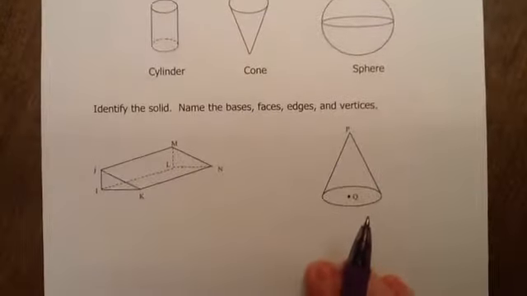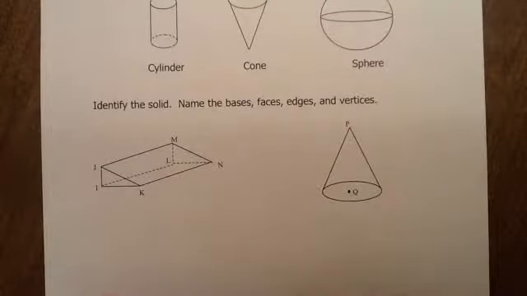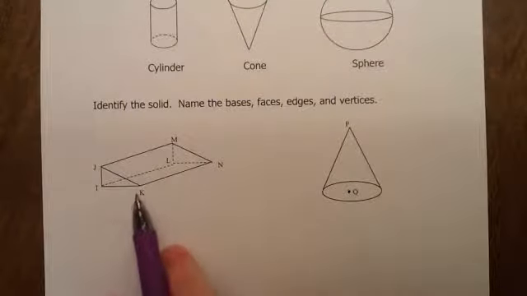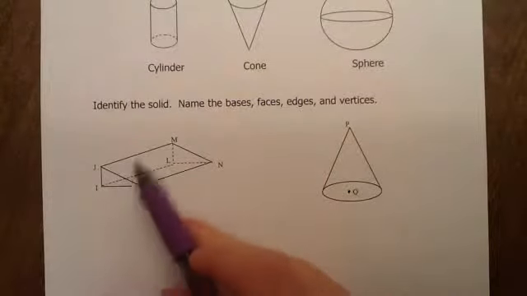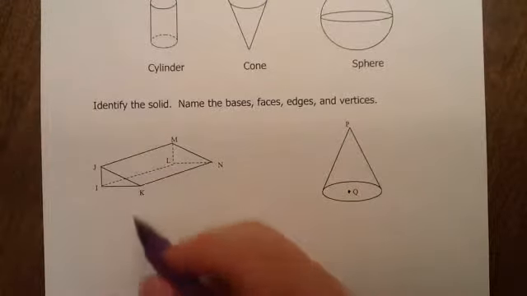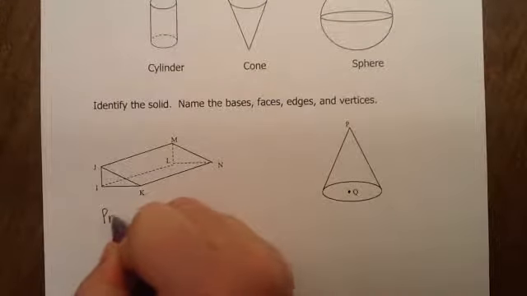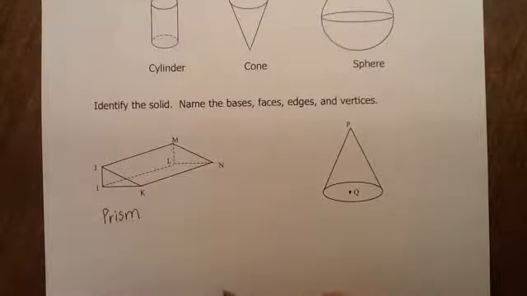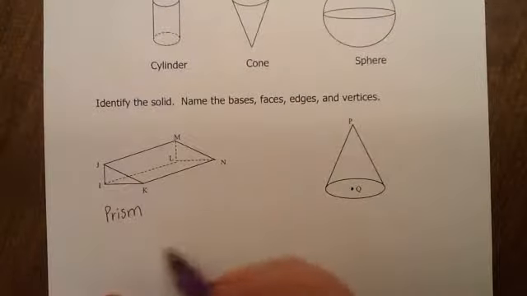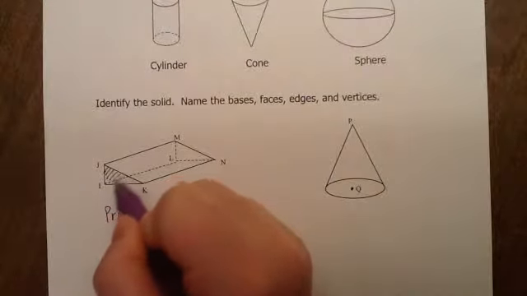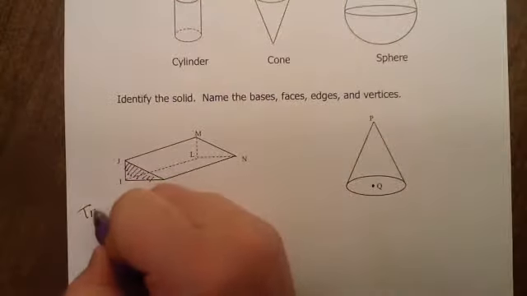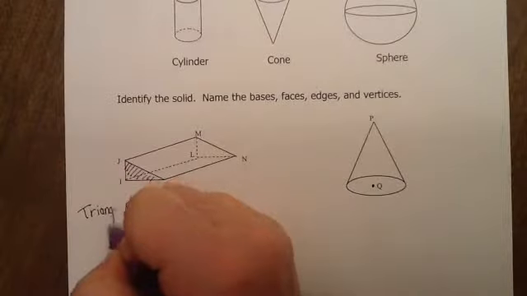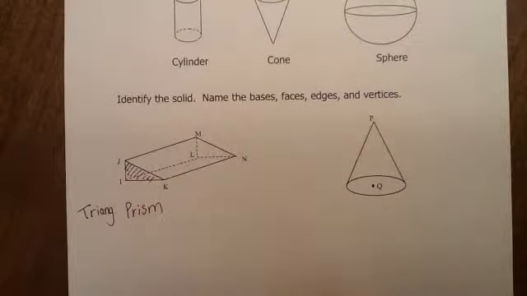So we are going to do some naming of these figures. First, is this a pyramid or a prism? This is a prism. It does not meet up at a point like the pyramid does. So this is a prism. What type of prism is this? Triangular. So this is a triangular prism.